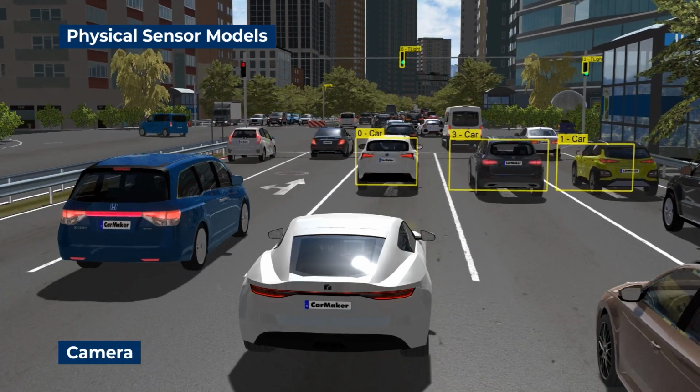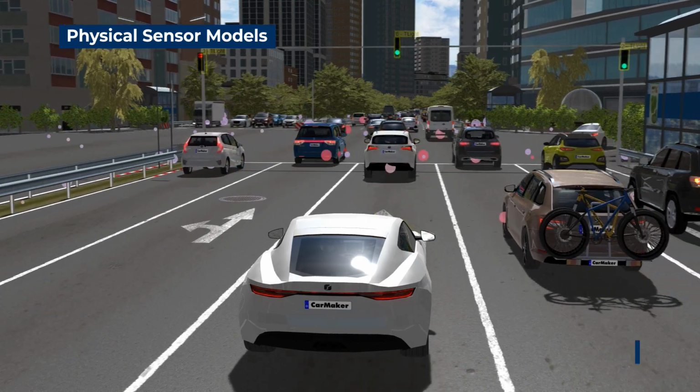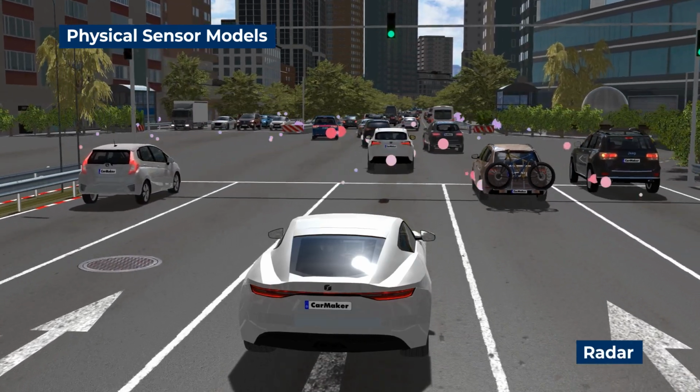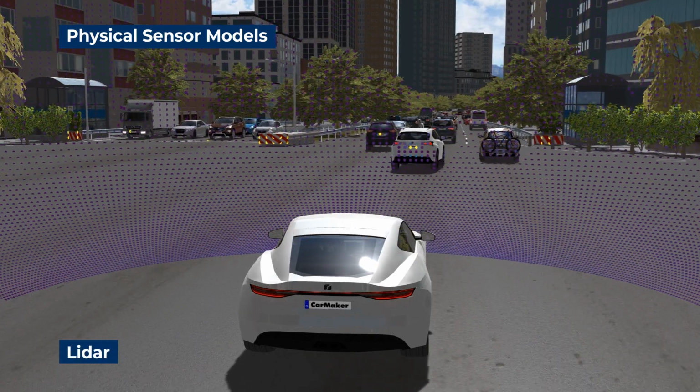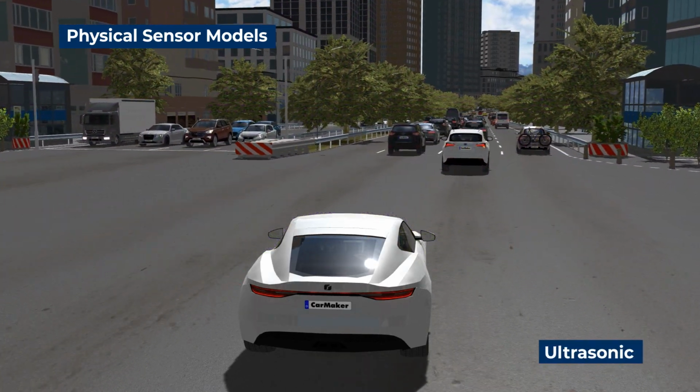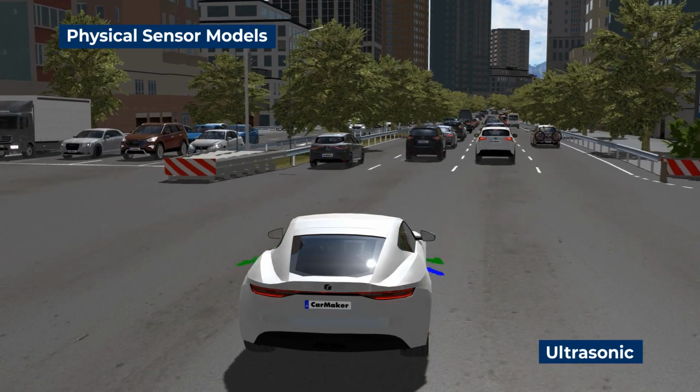And what if the customer really wants to focus on the perception software? Then the sensor raw data needs to be simulated. In CarMaker, we have a module called Physical Sensor Models, which can generate camera images, radar detections, or LiDAR point clouds based on sophisticated models using rendering or ray tracing technology.